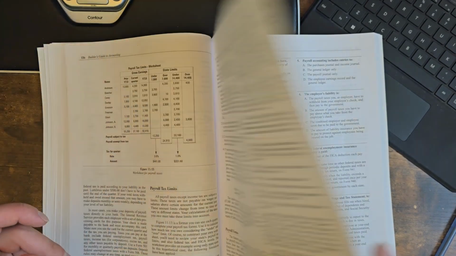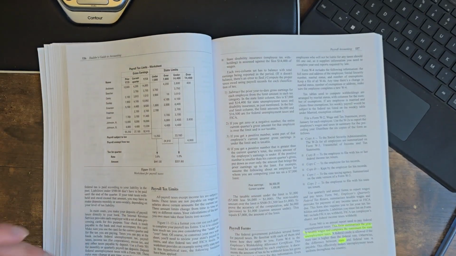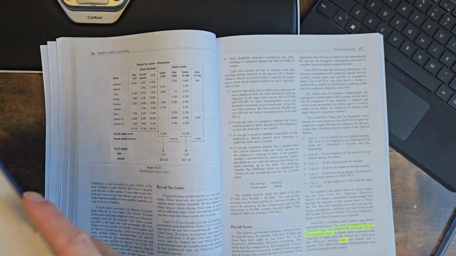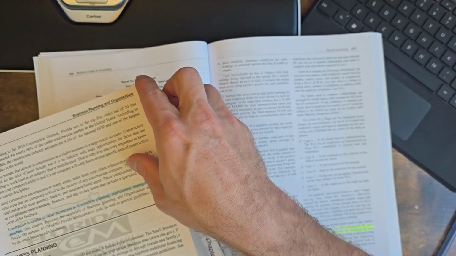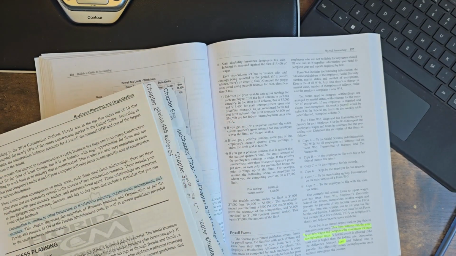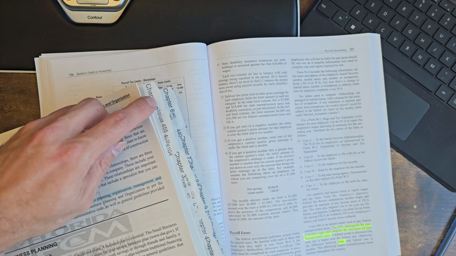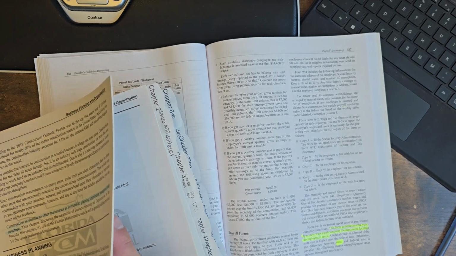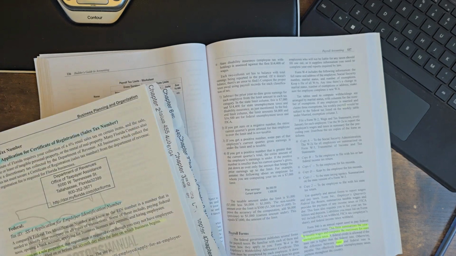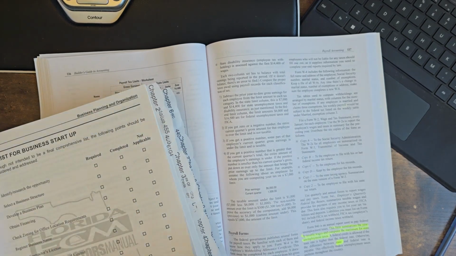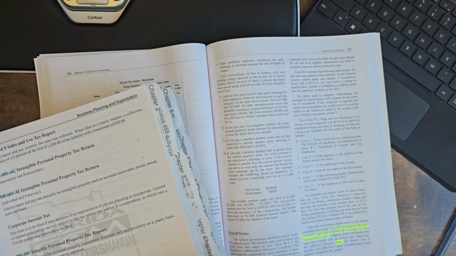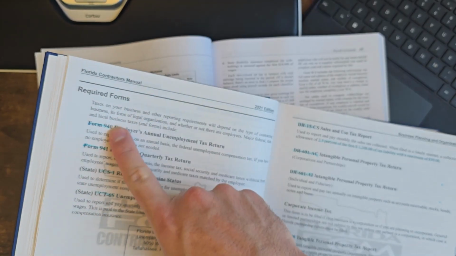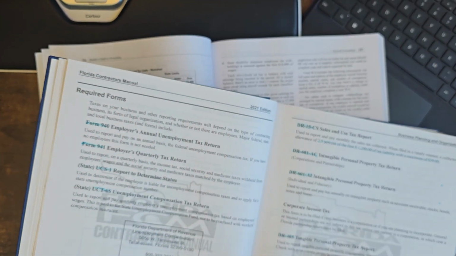Here were the 2 test questions that I had. Give me a moment while I pull this up in the book because I'm going to show you guys something. My first question was, what form helps you calculate the state unemployment tax? I was like, state? Huh. Now I have it highlighted here so you can see it. But the options were 940, 941, and 2 other tax forms.